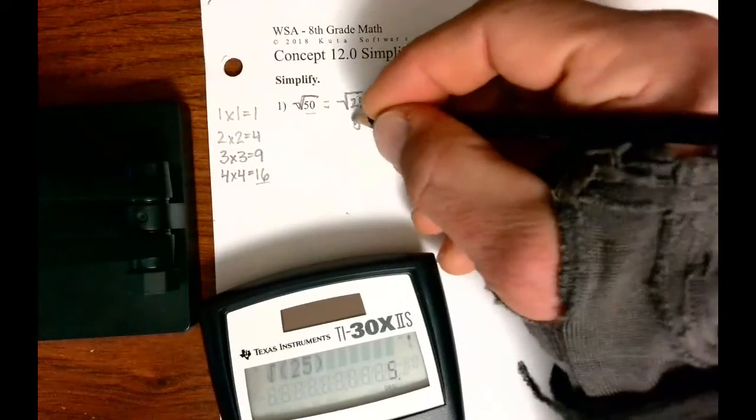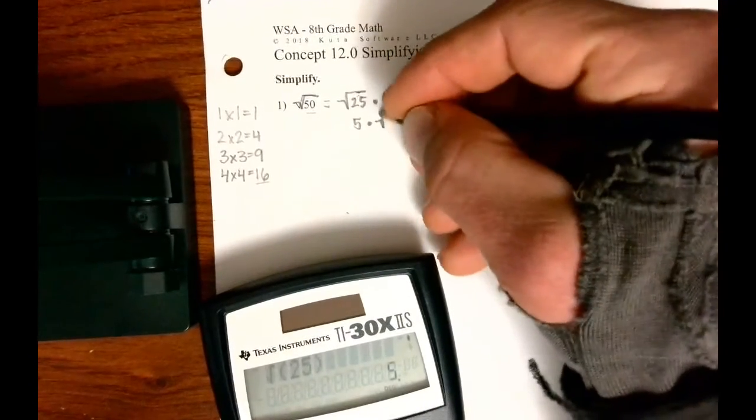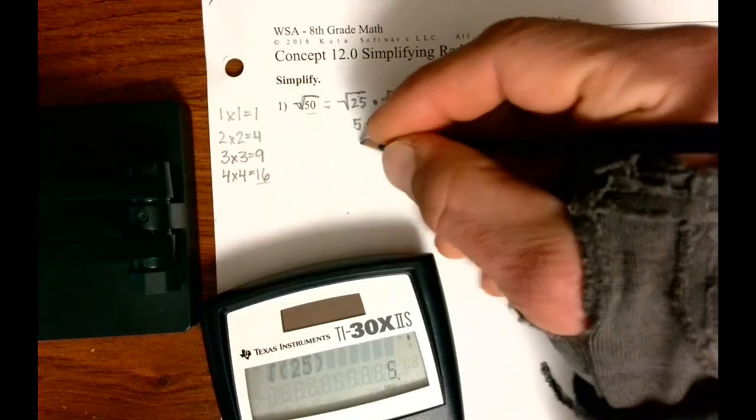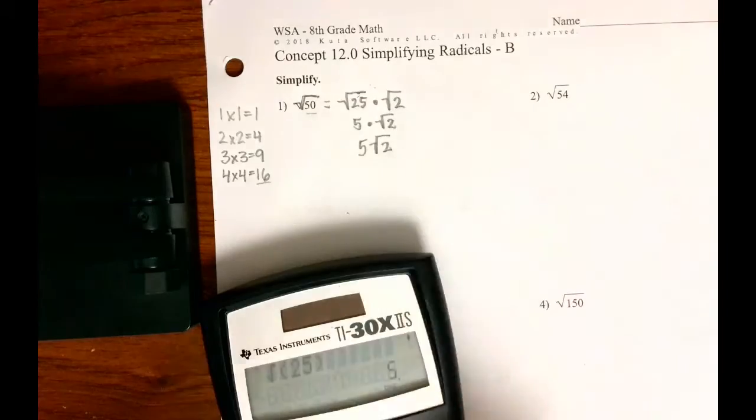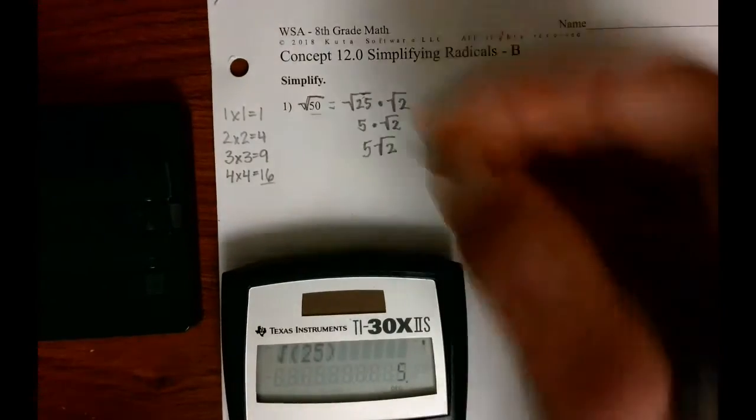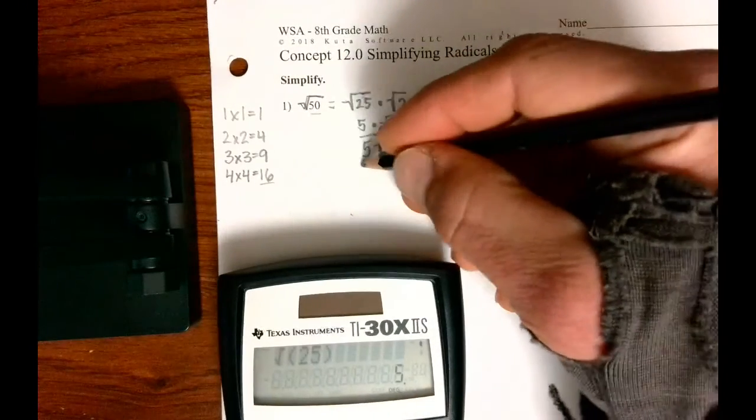So now I have 5 times the square root of 2, which is equal to 5 root 2. And that's the simplified solution. That's the answer right there. And if I turn this thing over and look right here, hey, 5 root 2, that's what we're looking for.